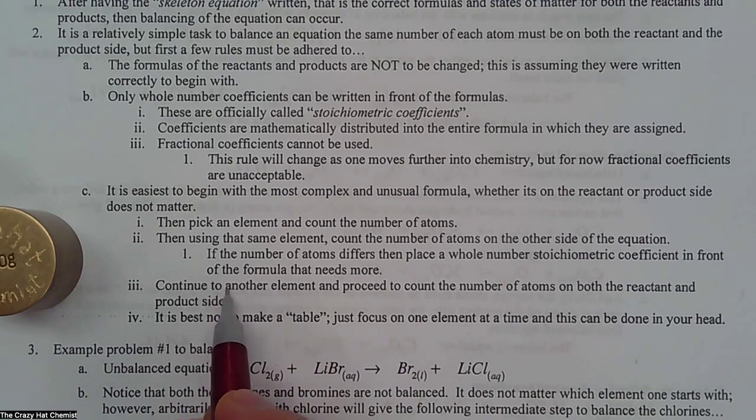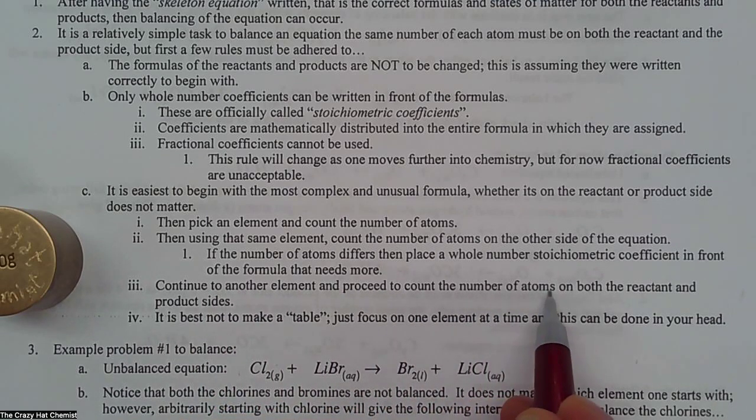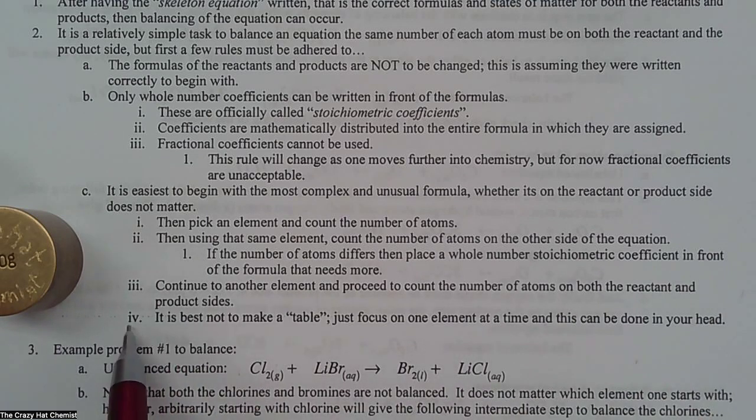III, continue to another element and proceed to count the number of atoms on both the reactant and product sides. IV, it is best not to make a table. Just focus on one element at a time. This can be done in your head.